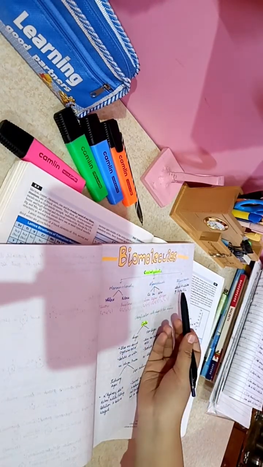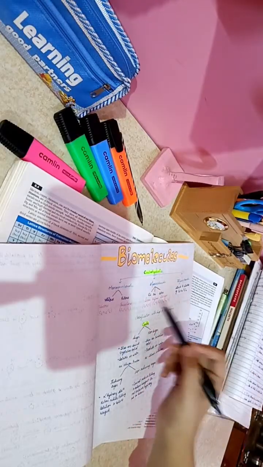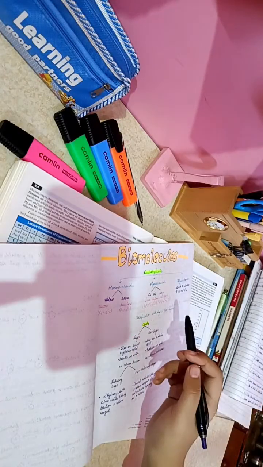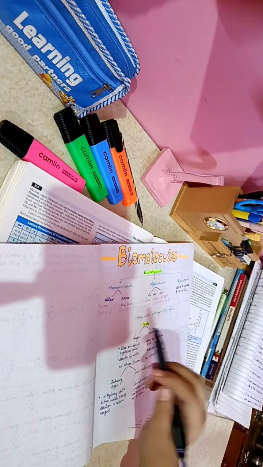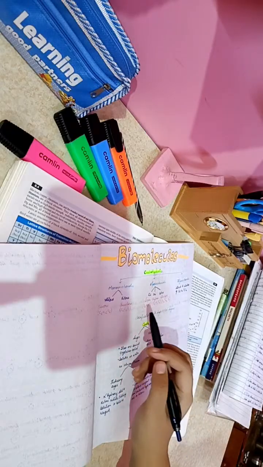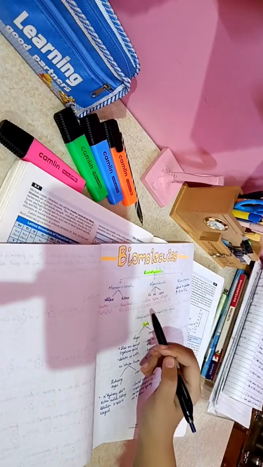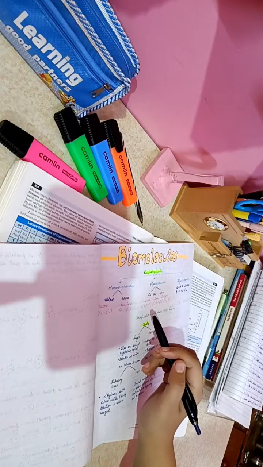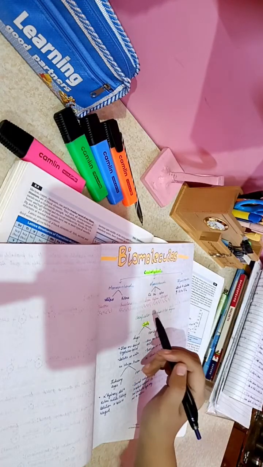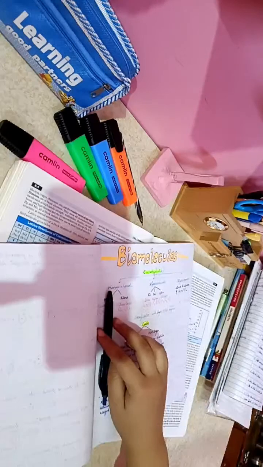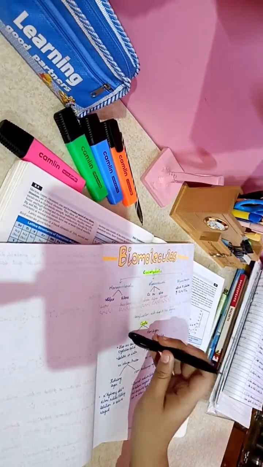Monosaccharide, oligosaccharide, and polysaccharide. Monosaccharide is of two types: aldose and ketose. Oligosaccharide is of three types: di-, tri-, and tetra-. Polysaccharide is again of two types: starch and cellulose.